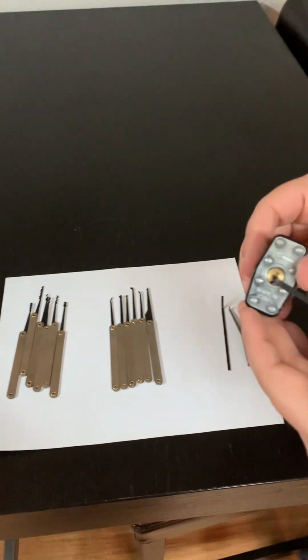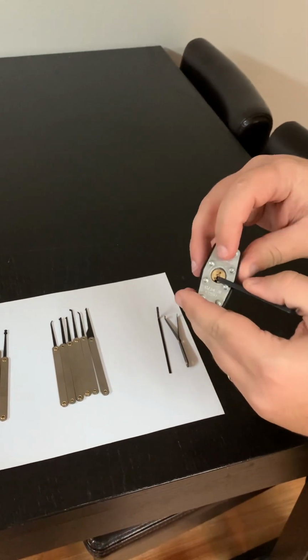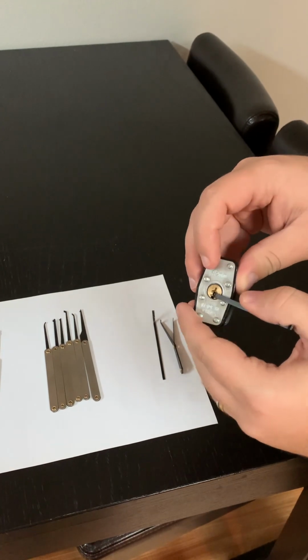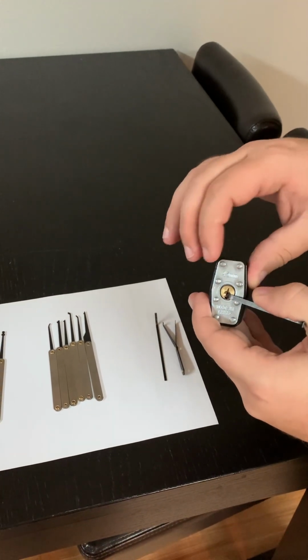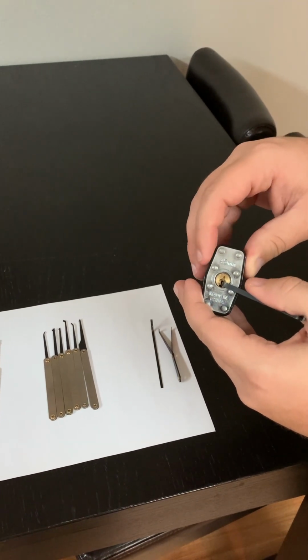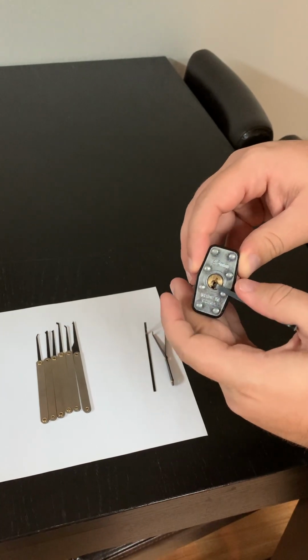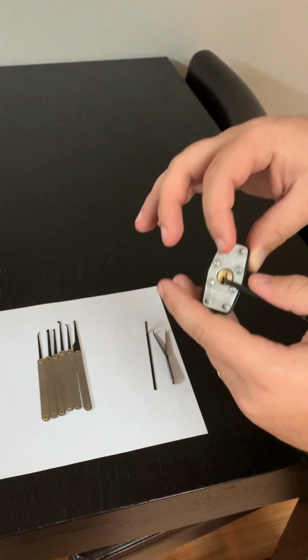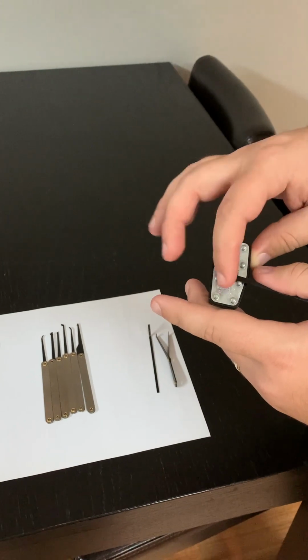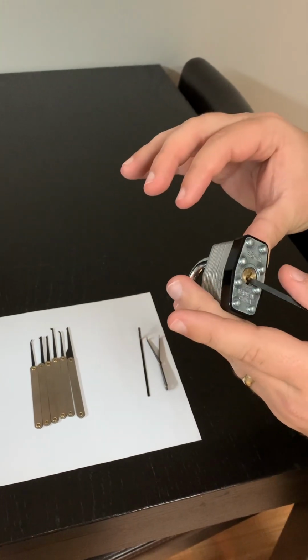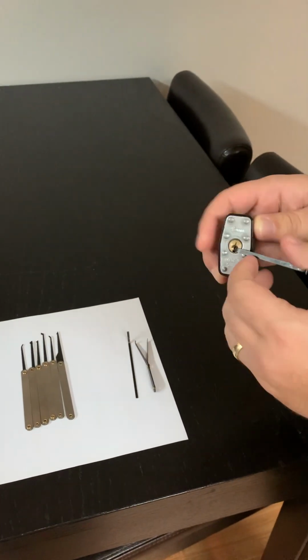So with tension in the lock, we're able to insert a hook or a rake and move the pins, and when they find the height that they're supposed to be at, and there's tension on them, they set in the place they're supposed to be. And once you get all the pins in a lock set, you'll be able to open it without a key.